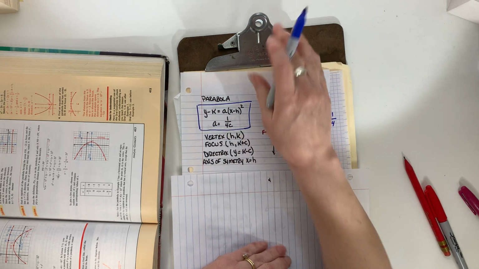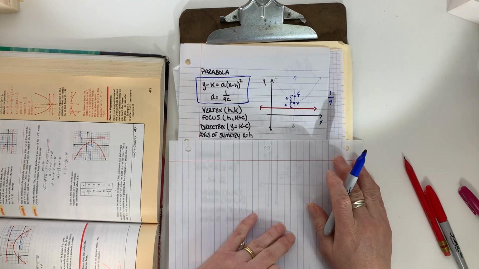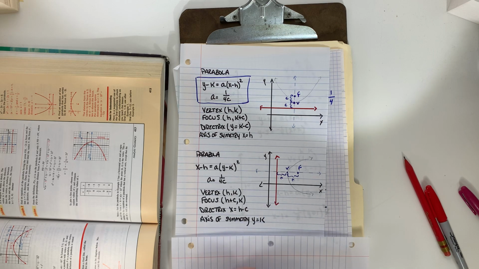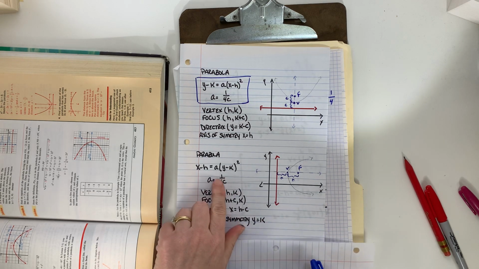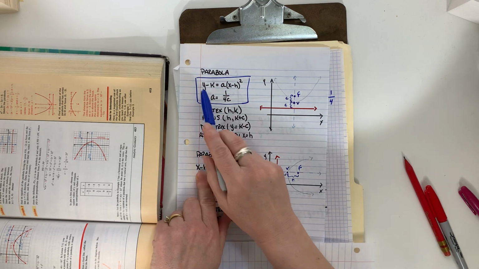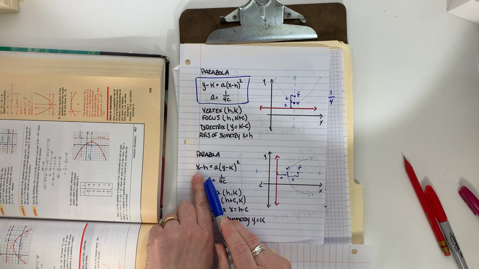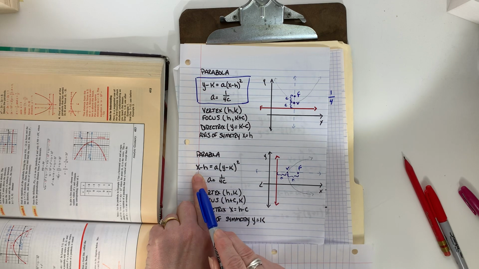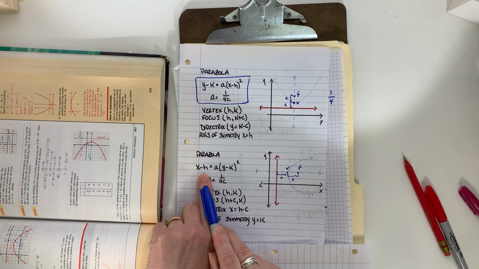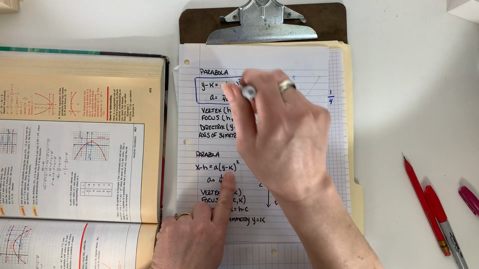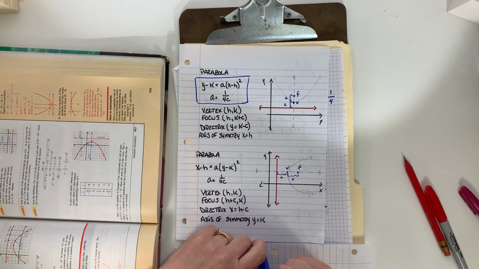Now we've never seen the equation for a parabola that opens left or right. Well, you will now. All right, so let's take a look. For this one, instead of saying y minus k, you're going to have x over here. And remember, h is always with x. So it's x minus h is equal to a times y minus k squared. You're going to want to have these right next to you when you're doing your homework, because that will help a lot.